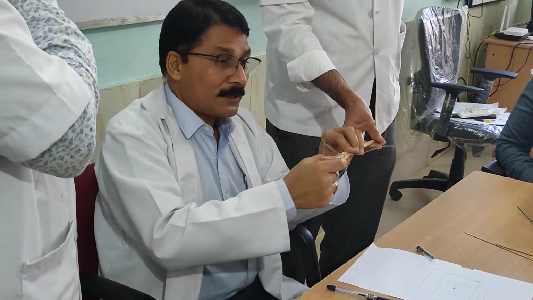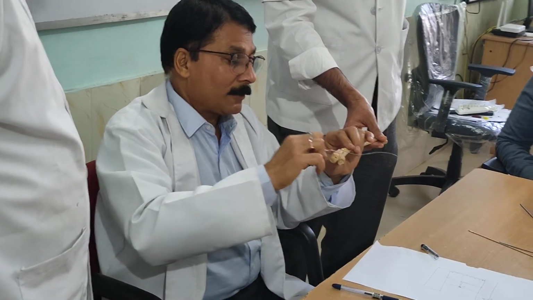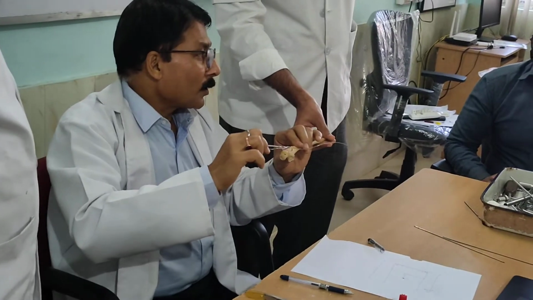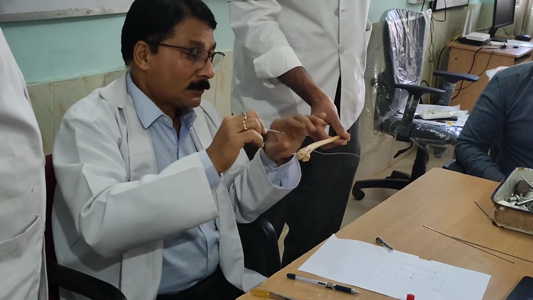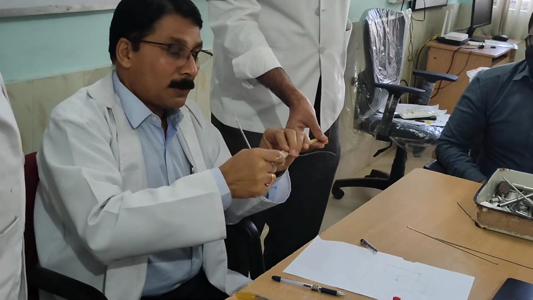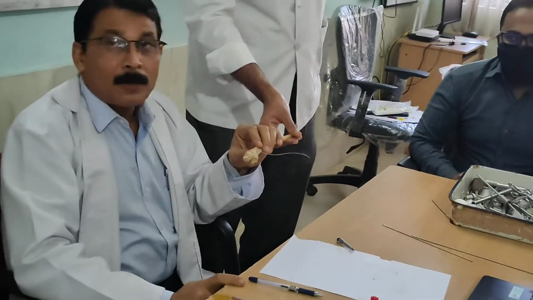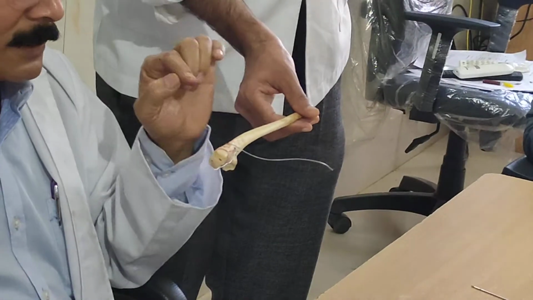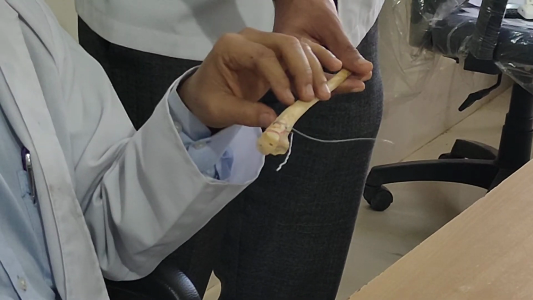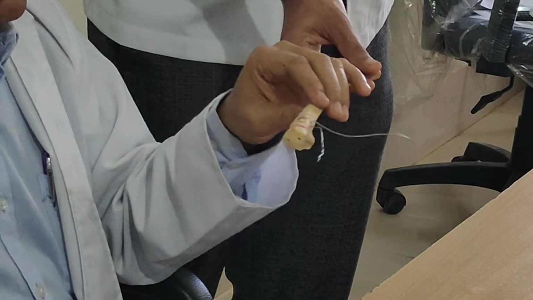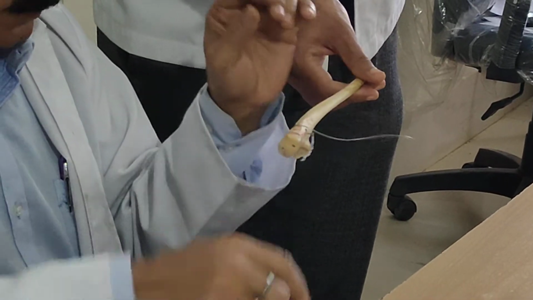Then visualization, you distract it because the wires are parallel. Yes or no? Wires are parallel because you have to pass the wire parallel, not crossing. It should go parallel. Then you can open it up, you can see, if you are not happy, to make it sure that I am away from the articular surface. Otherwise, you may go through the articular surface. Okay, sir? Okay, fine.